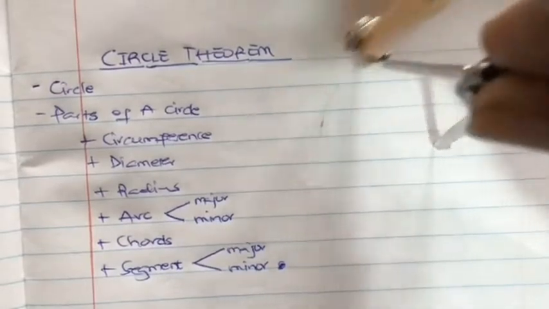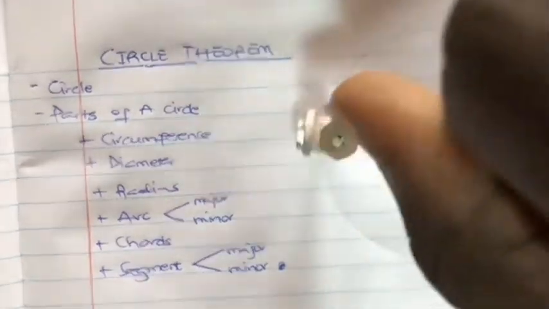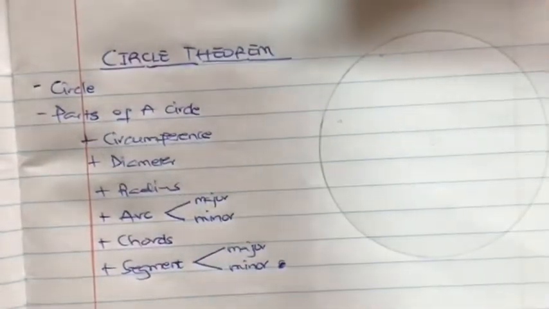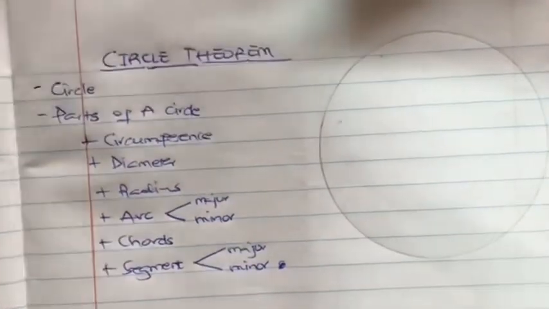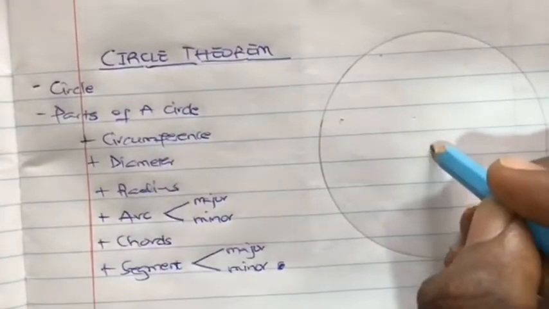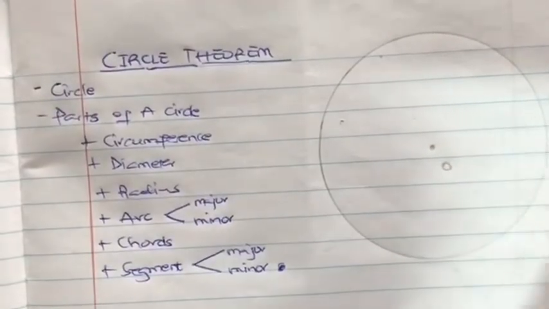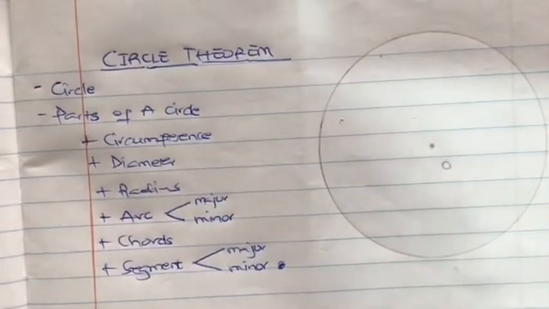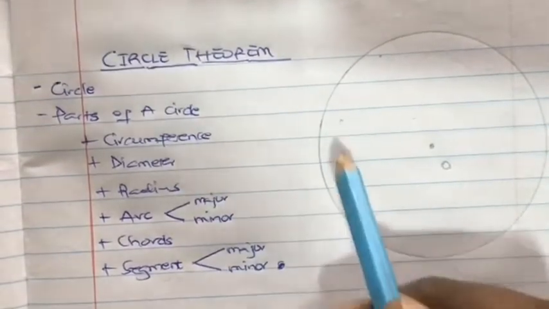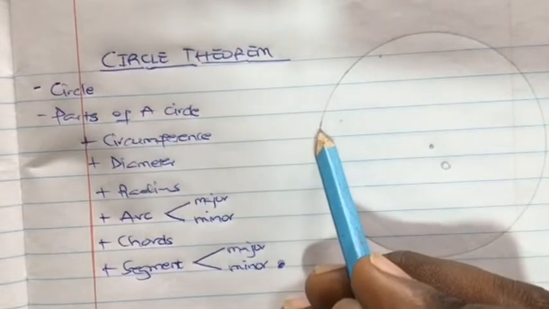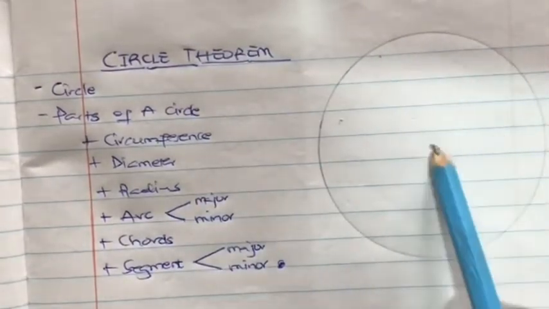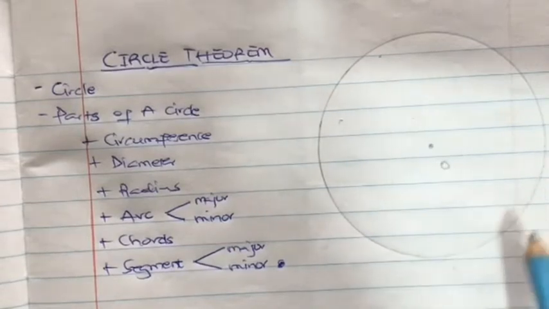That's what makes a circle a special shape. So this is the center O. We are saying that a circle is a curve traced out by a point that moves so that its distance from the center is always constant.